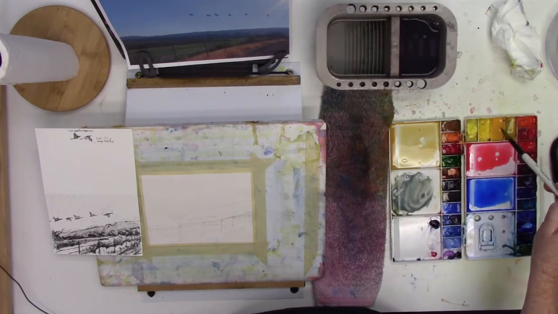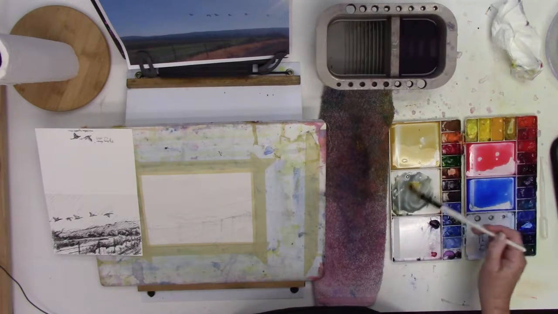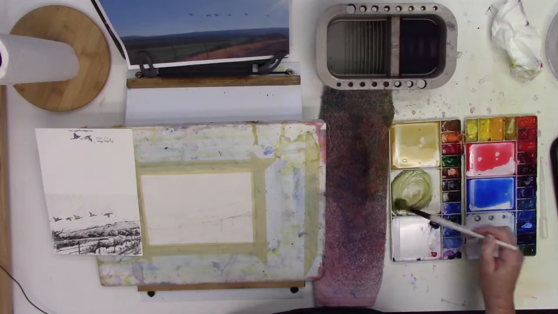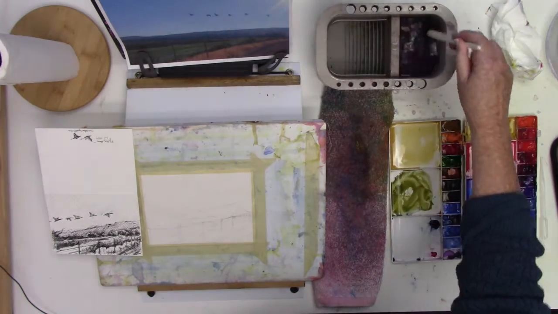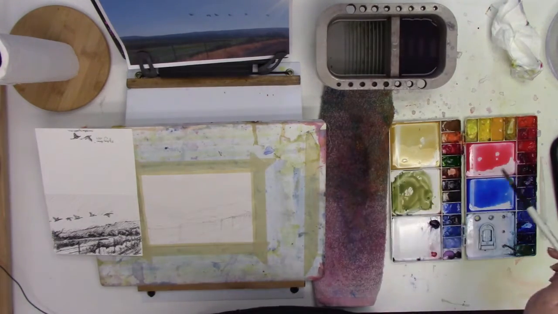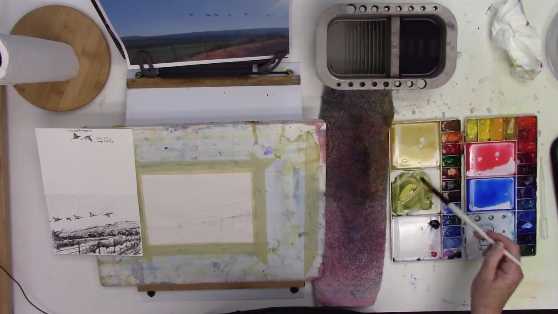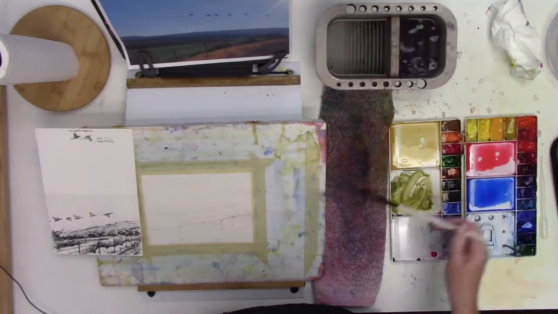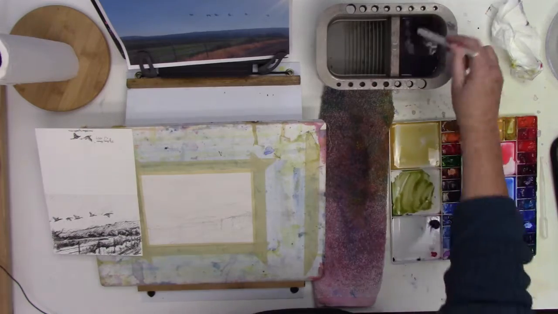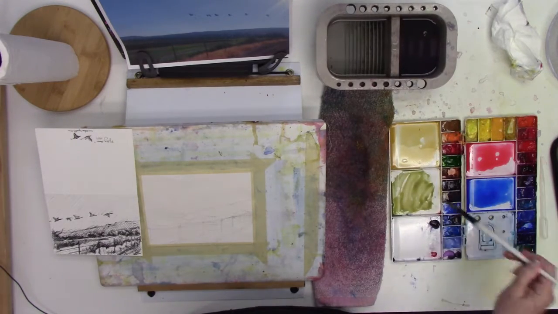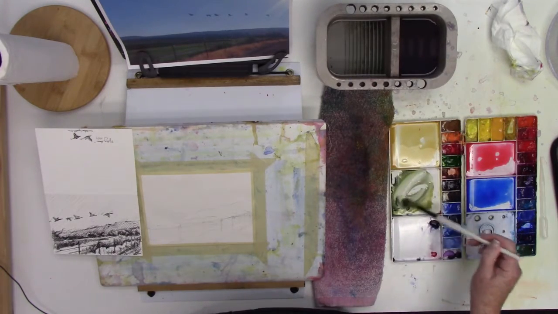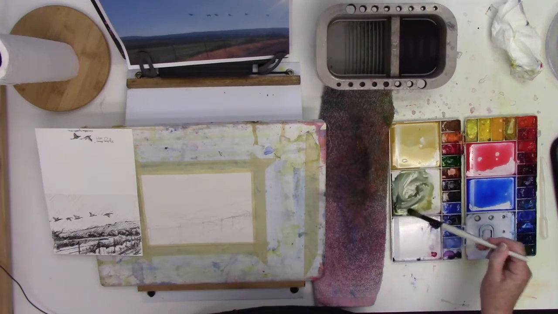I might actually add a little bit of the warm yellow to it. I just want it to be green, but not super bright green. How about a little bit of that as well? Yeah, I like that. I don't want it to be overwhelmingly green.